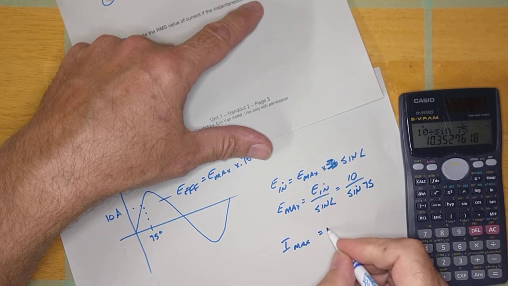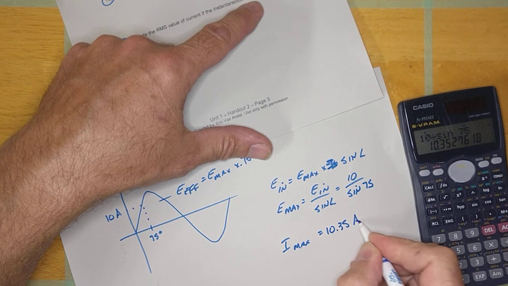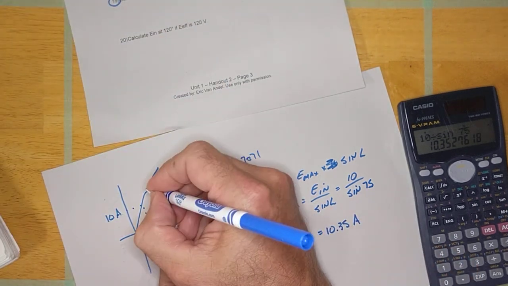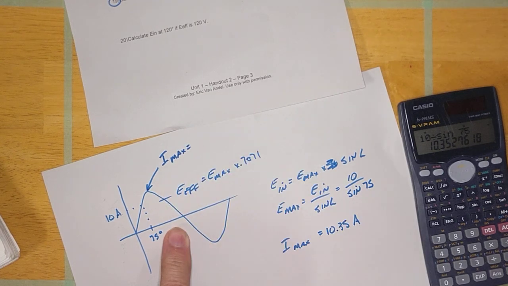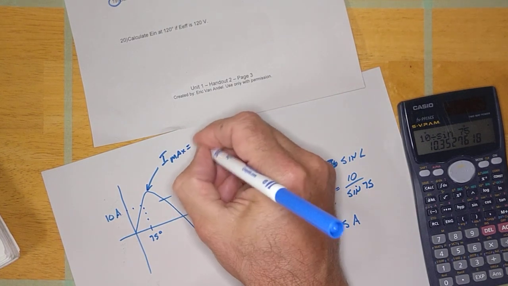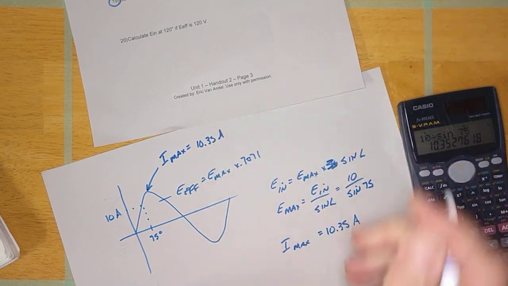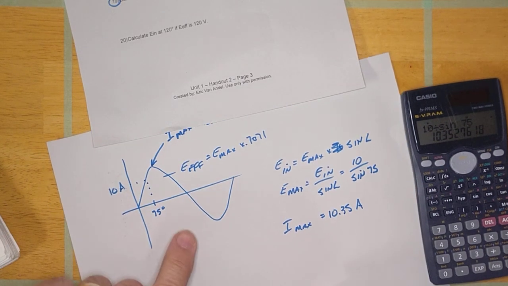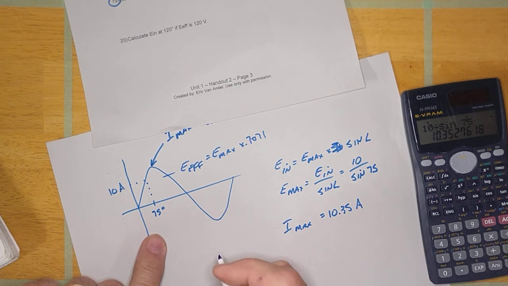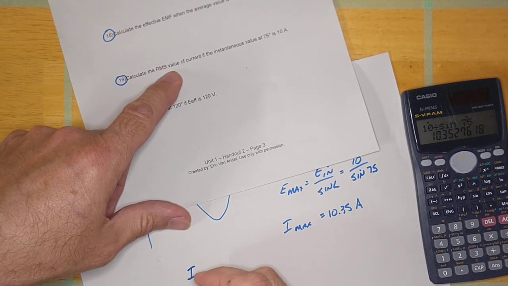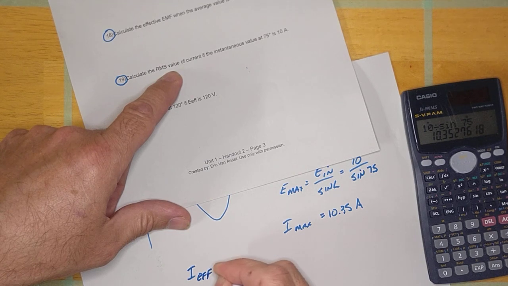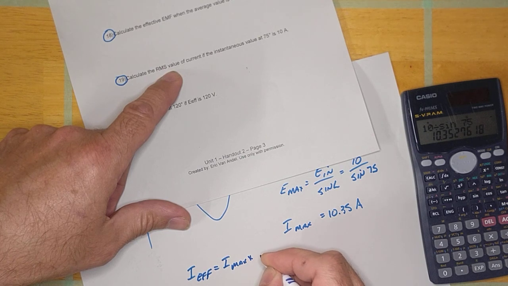10.35 amps, and that is right there, I max. 10.35 amps. Now that I know that, I can calculate the RMS. I effective is going to be I max times 0.7071.